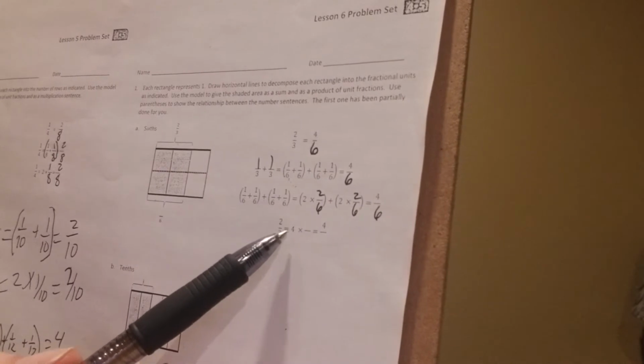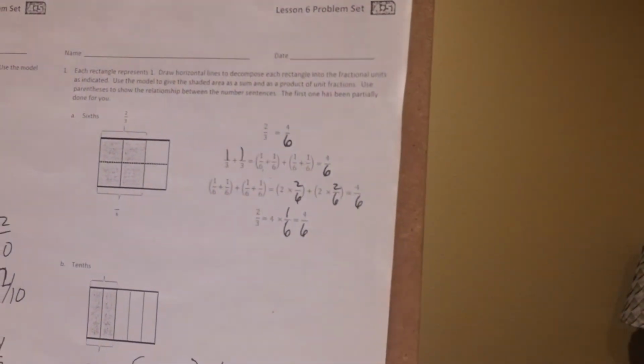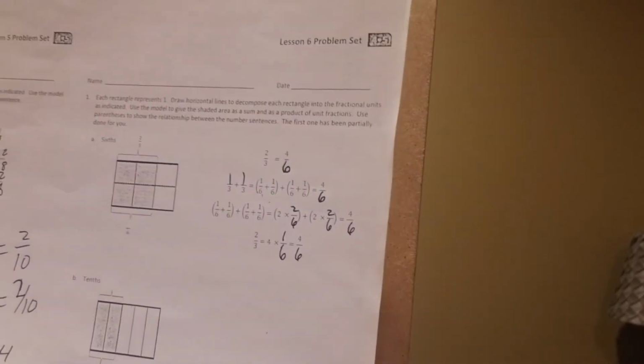Okay, and then on the bottom there, 2/3 equals 4 times 1/6, which equals 4/6.